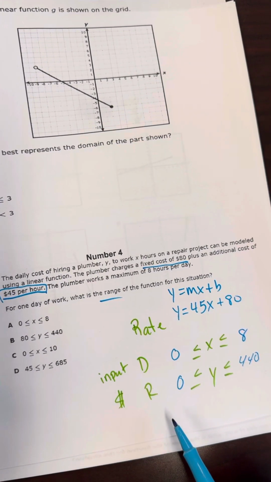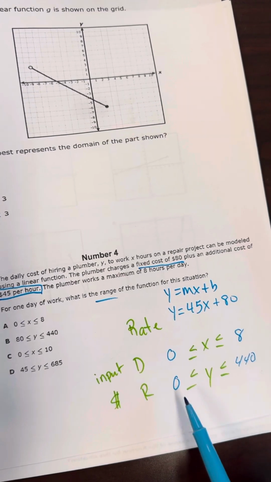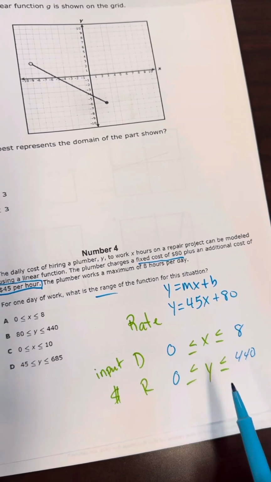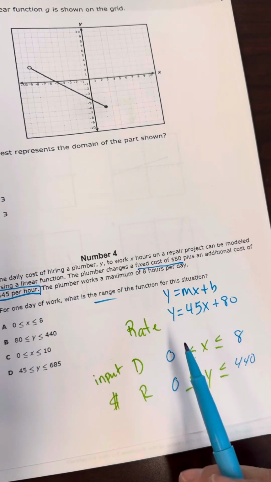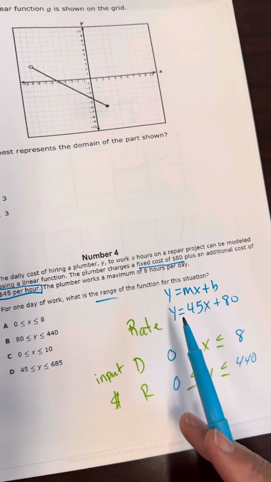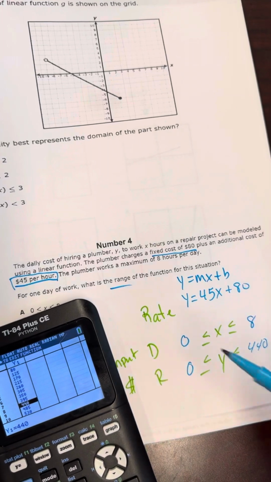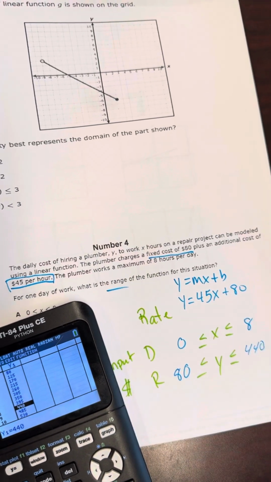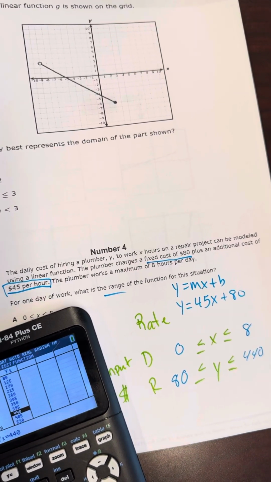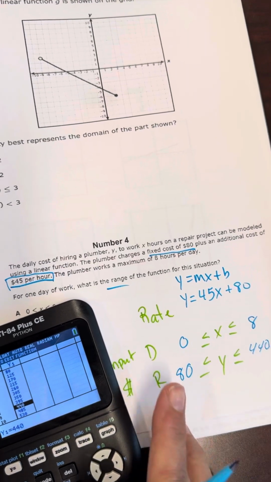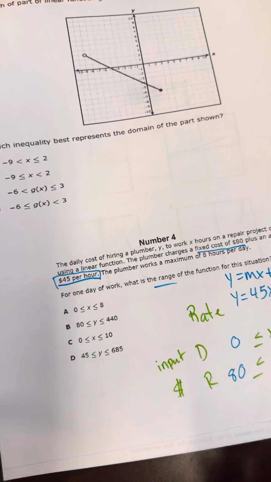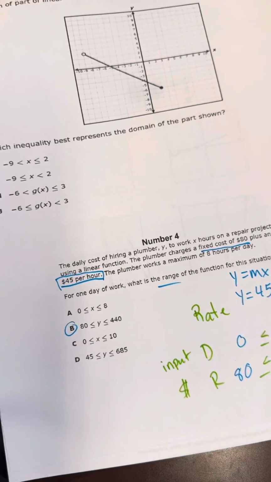Fixed cost plus an additional cost, so at 0, you're actually at 80. Of course, in real life, if you don't do any work, you're not going to get the $80 either. But in this case, they included the 80. So the answer is B.